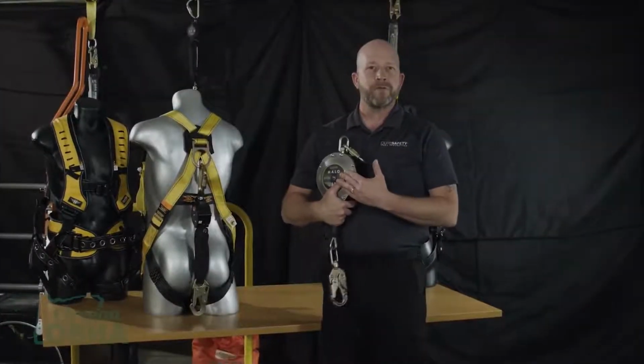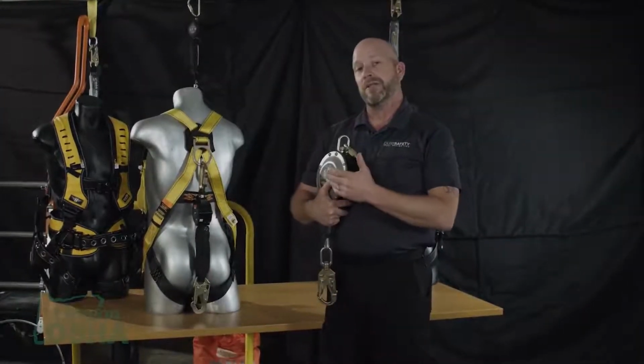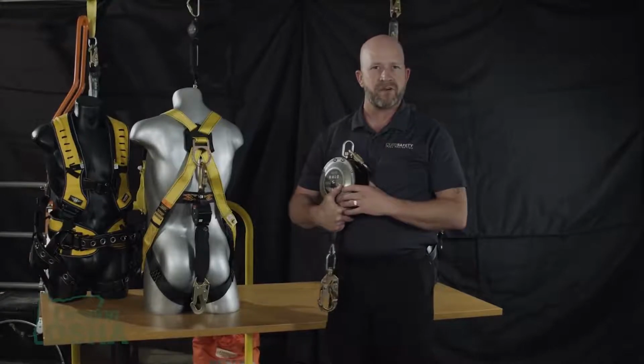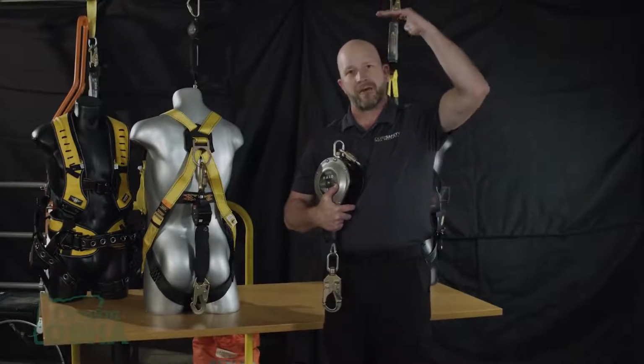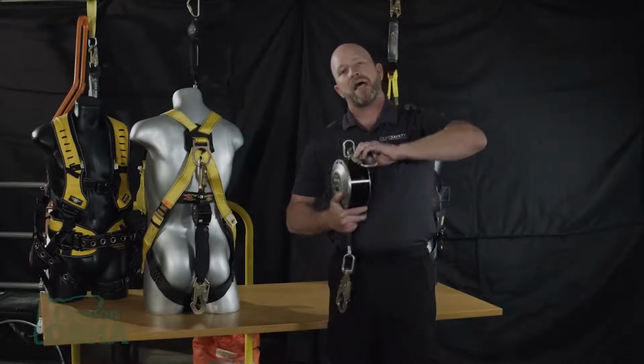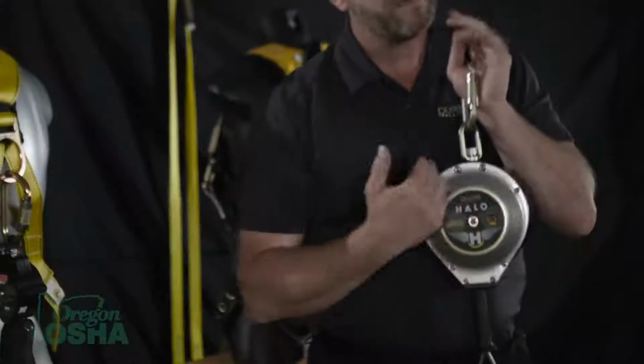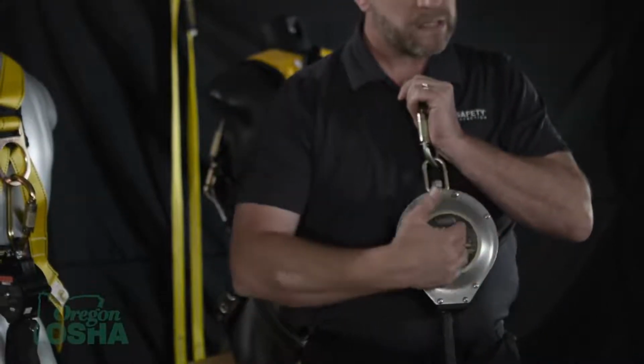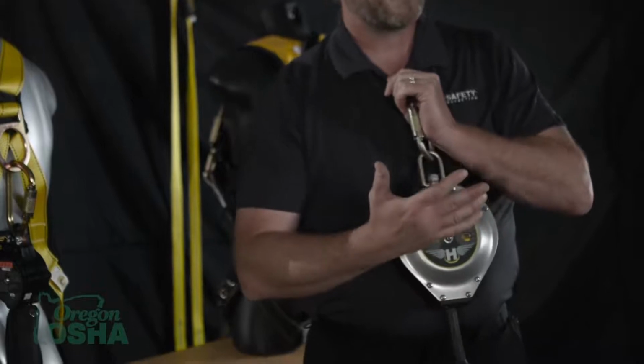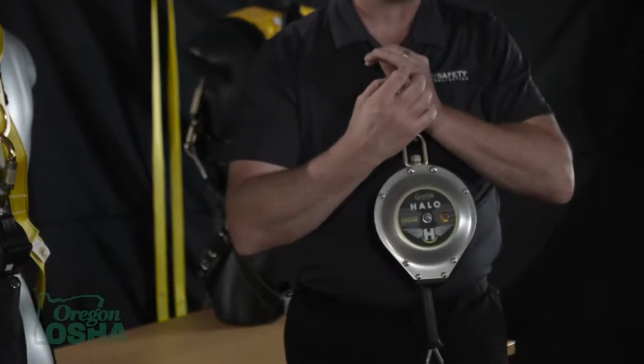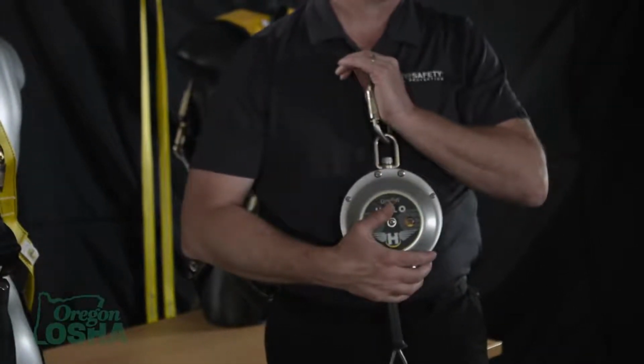Now, as a Class B retractable, although it has the ability to go a little further in a test environment, in most cases, if the anchorage or the block is above your head and you're falling directly below it, it will react very quickly using the fact that the drum will spin, and it is almost the same principle as that of a seatbelt.